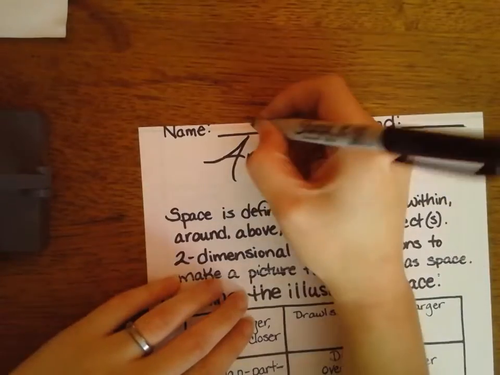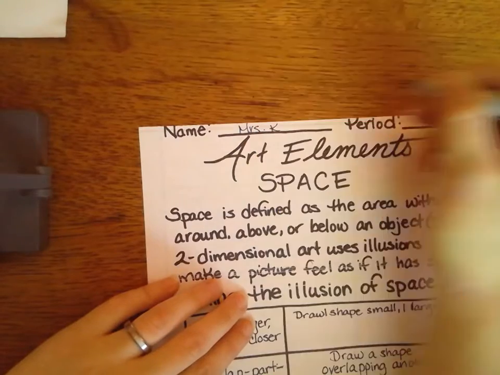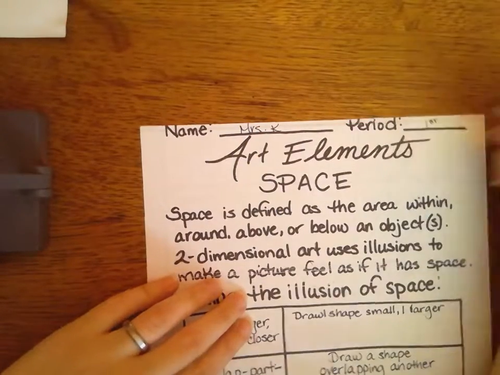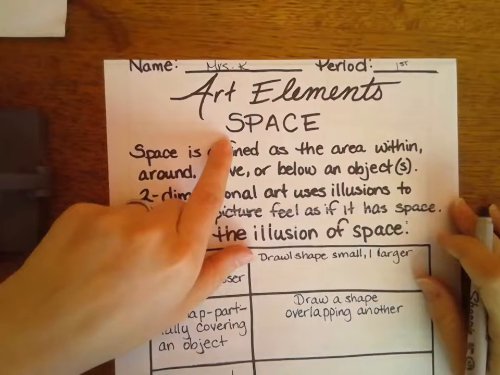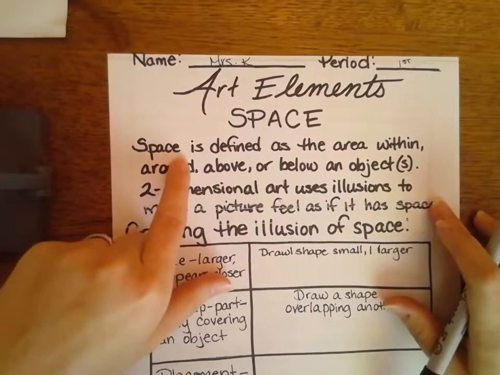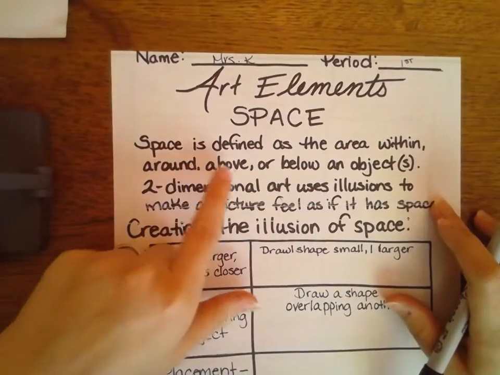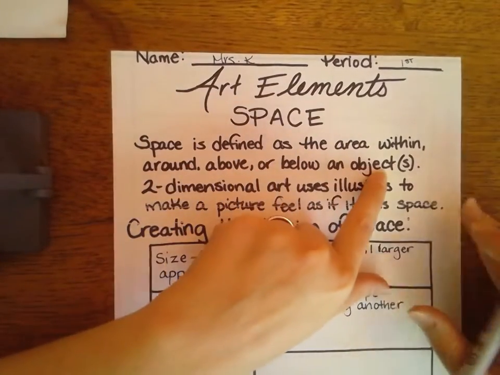So one, I need your name up on top, and your class period. Today we are talking about space. This is our last art element that we haven't covered yet, and space is defined as the area within, around, above, or below an object.